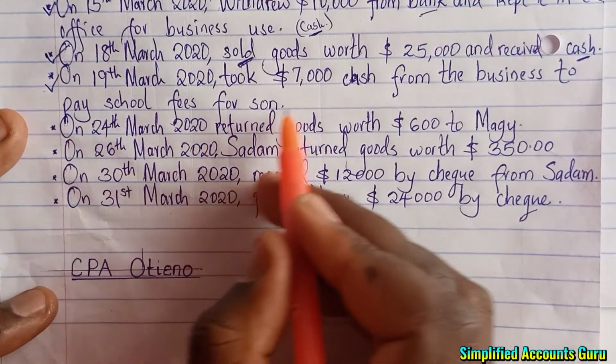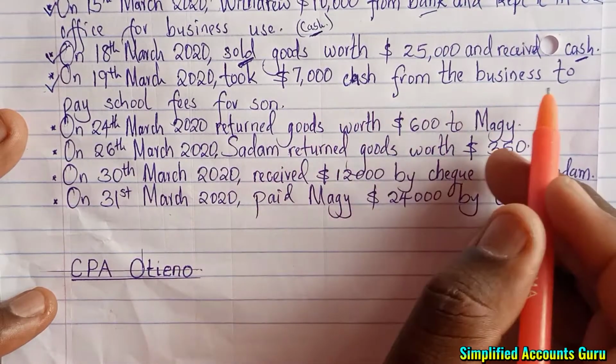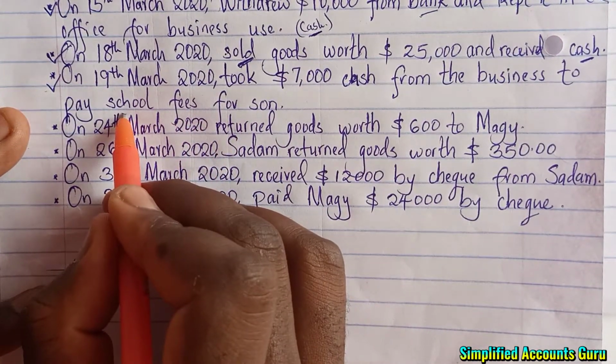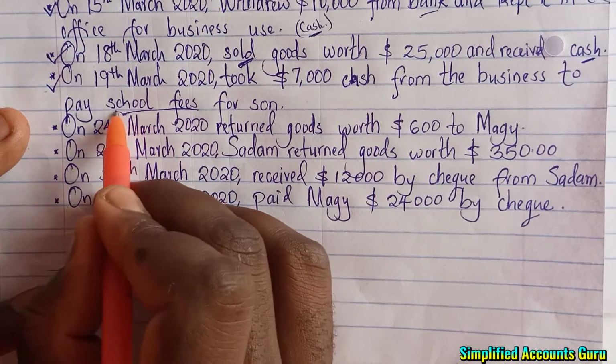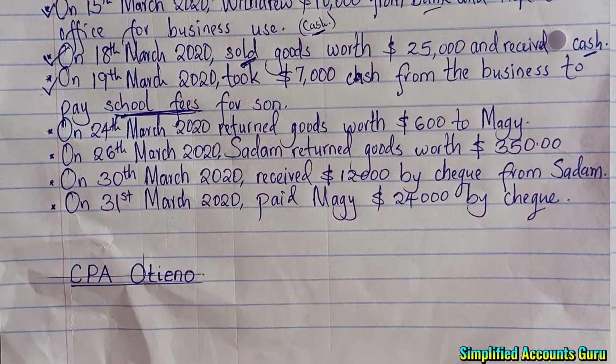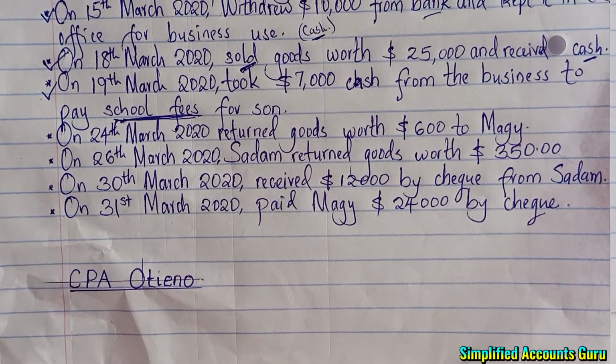On 19th March, took 7,000 cash from the business to pay school fees for son. You can see this school fees for son is not really helping the business in any way. We shall consider that as a drawings done by the owner of the business.